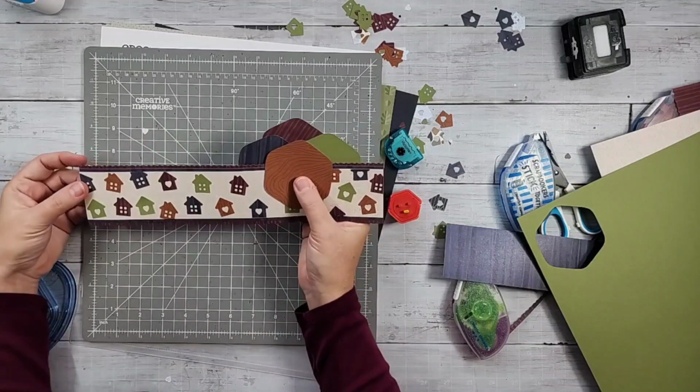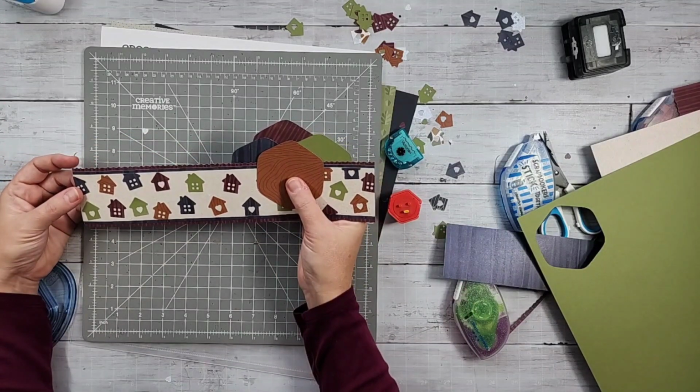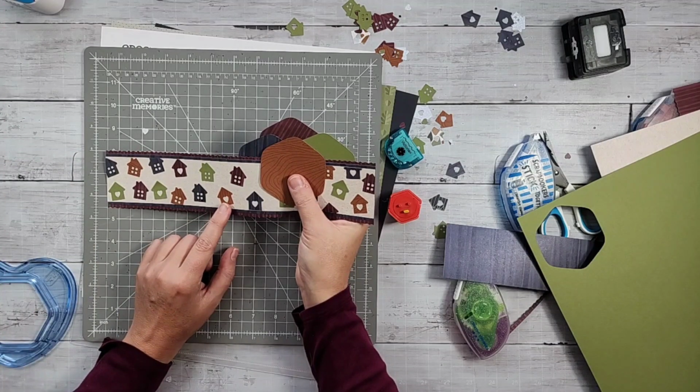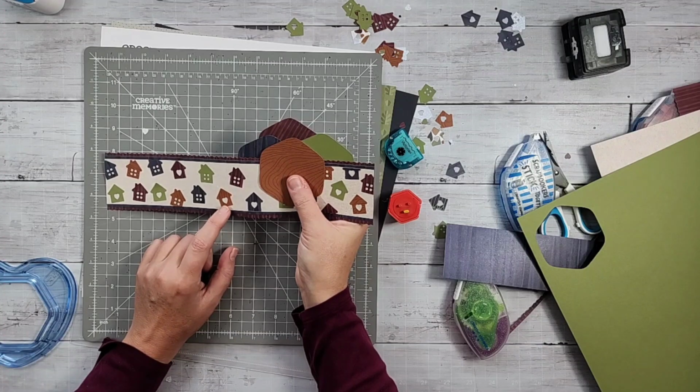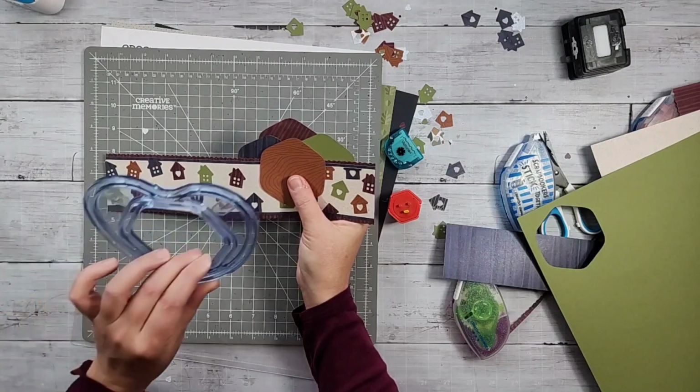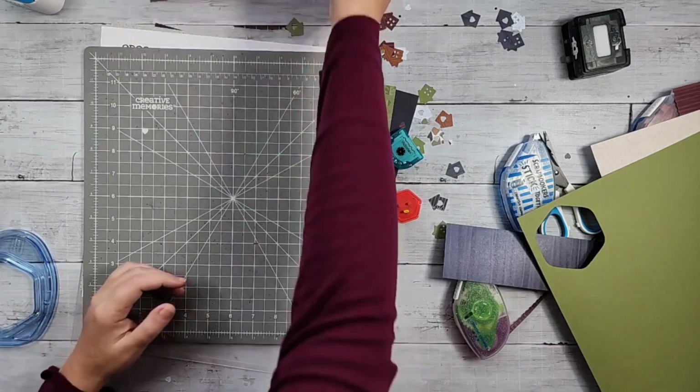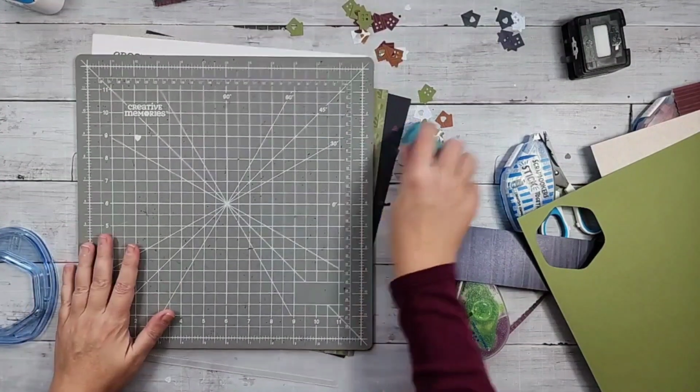I see a comment about the circle would look good too. You could use a circle or ovals. I could have done little hearts. Hearts would maybe be a little bit big. I think our templates are a little bit big to cut the hearts, but you could do all sorts of different things with that. So that's border number 2.